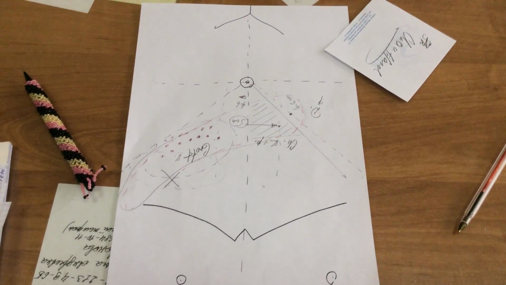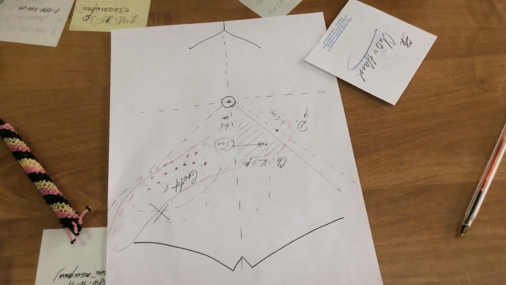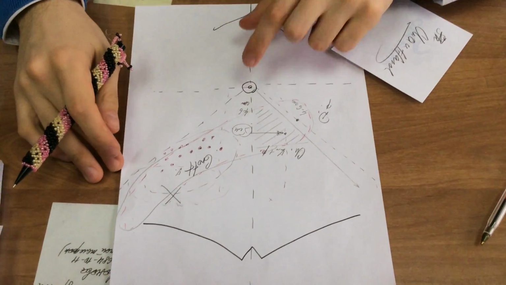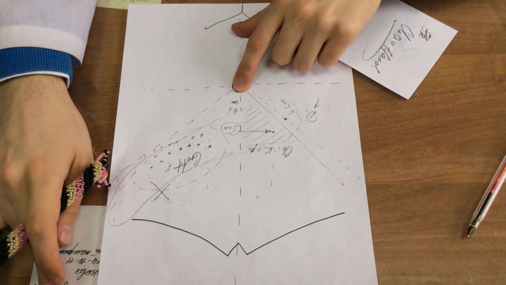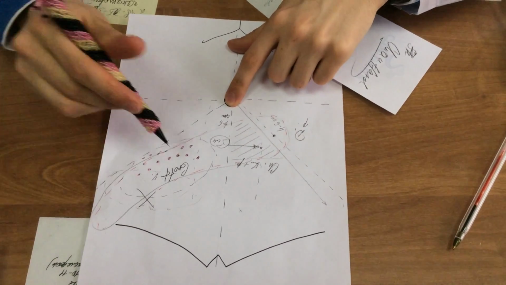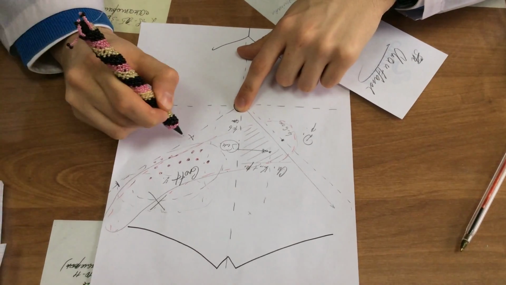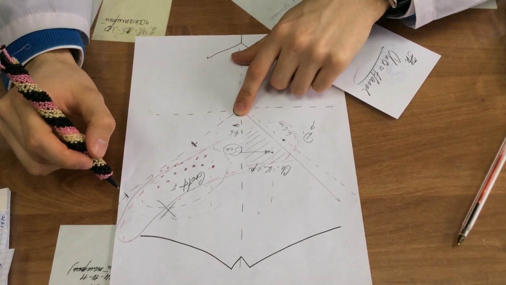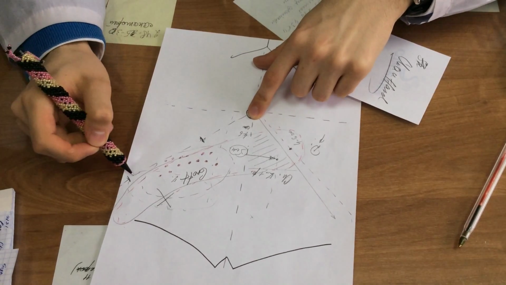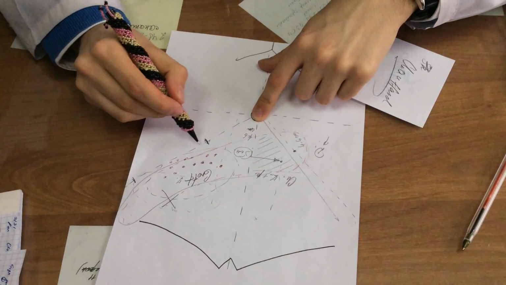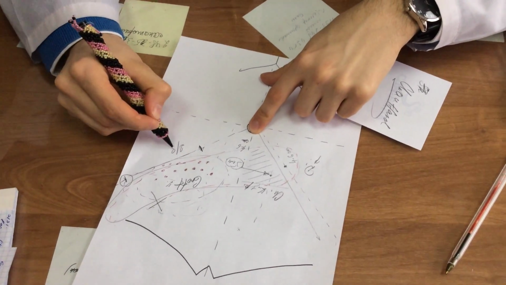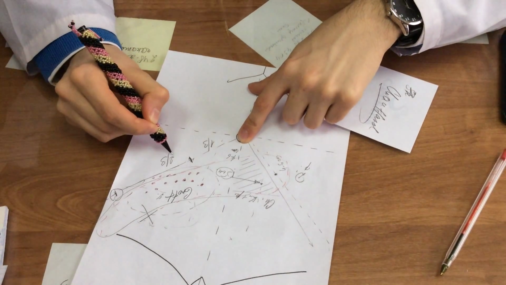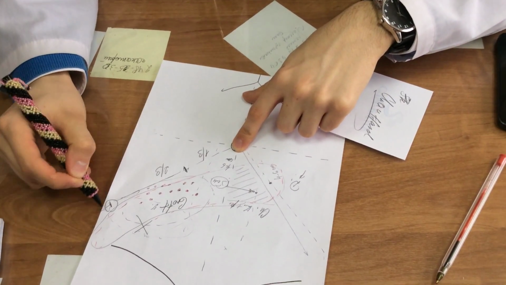So, once more. That's the line that connects umbilicus and left axillary region. We divide this line into 3 parts. And Mayo-Robson's point is the meeting of the second part and the third part, this one.